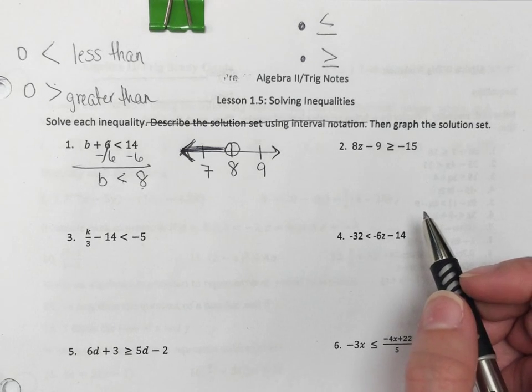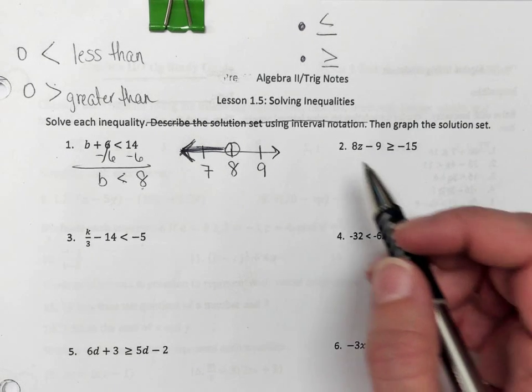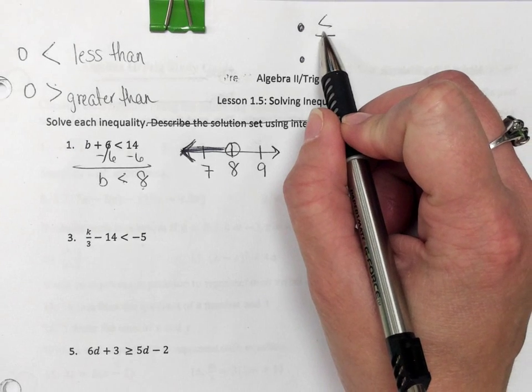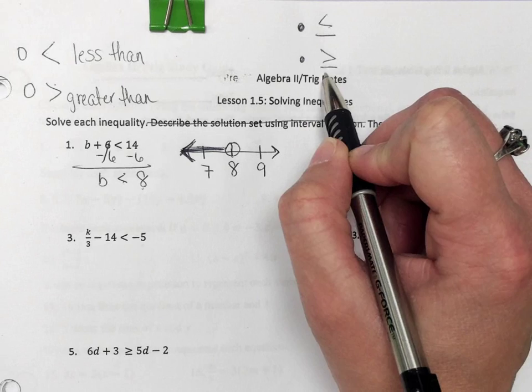All right. It means this is less than or equal to. This is greater than or equal to. You just add the or equal to part at the end.